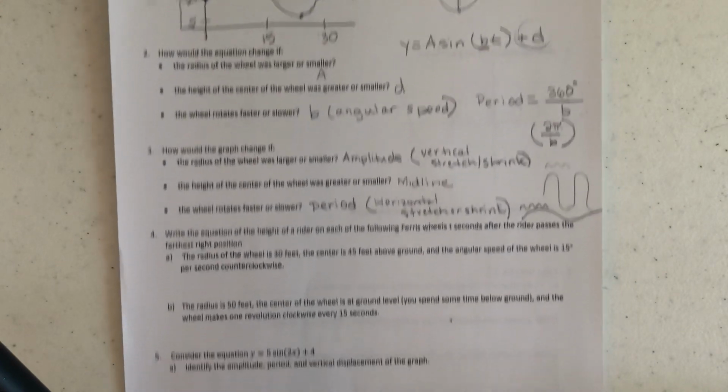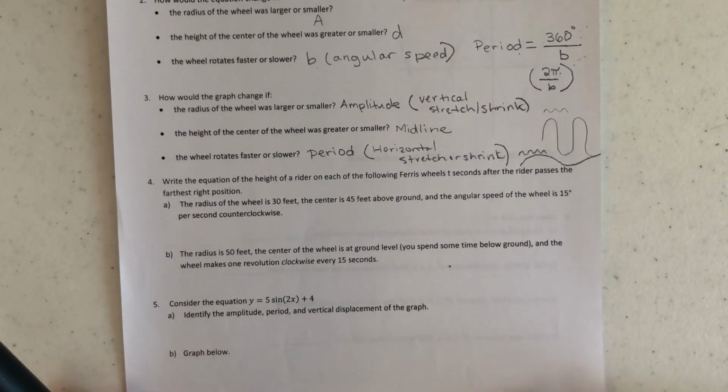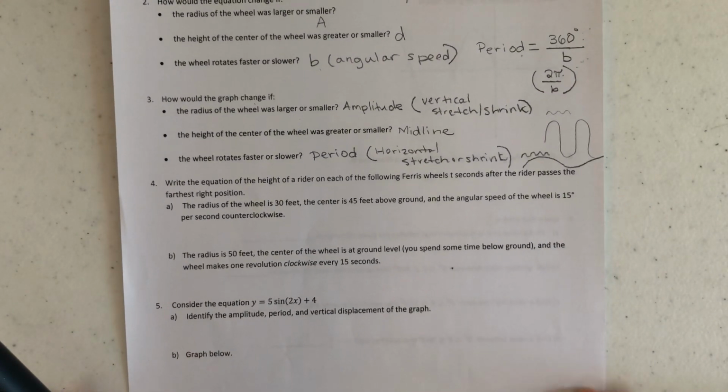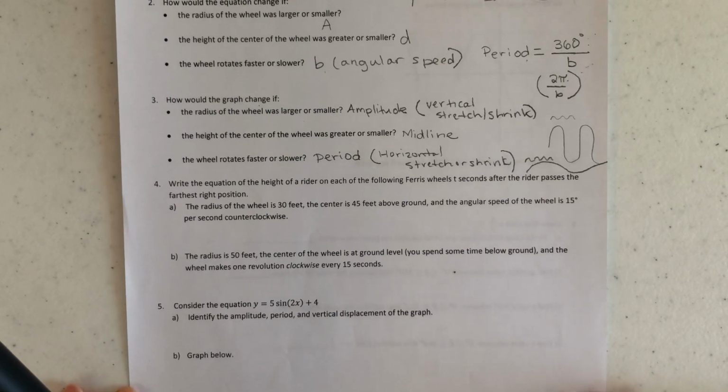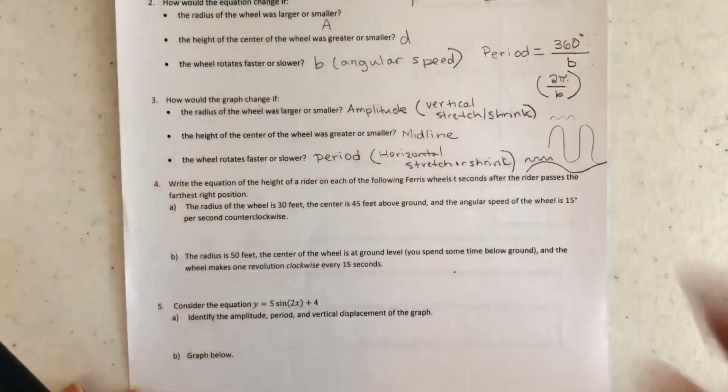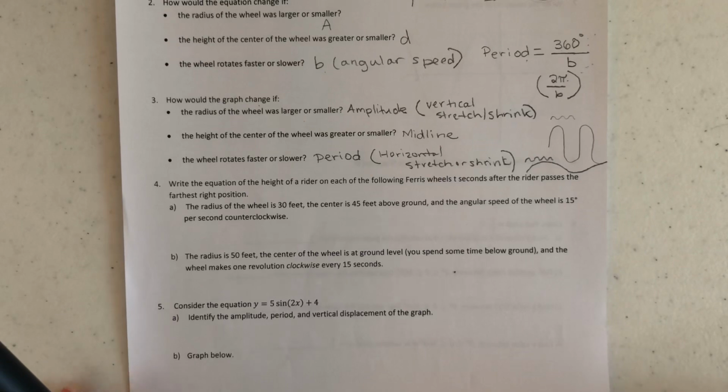Okay, so moving up. Question 4, some examples here of different situations, different looking Ferris wheels. Can you take all that information that we just discussed and put it together in a new equation? So 4a, the radius of the wheel is 30 feet, the center is 45 feet above ground, and the angular speed is 15 degrees per second, counterclockwise.